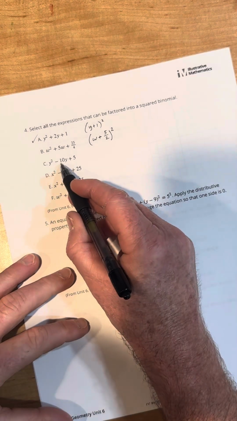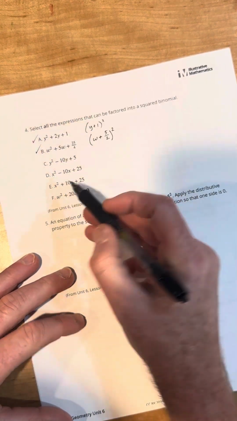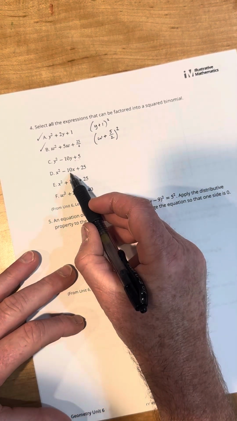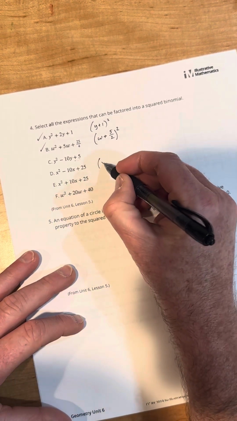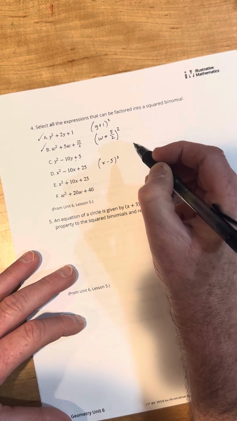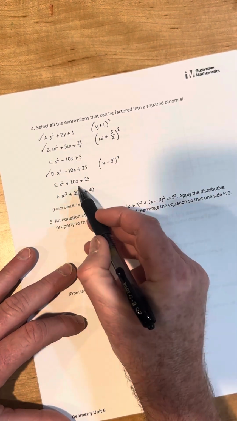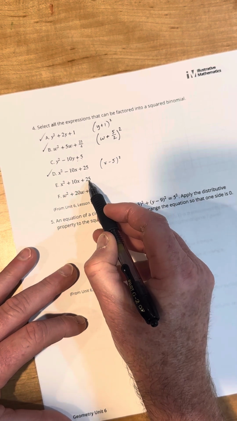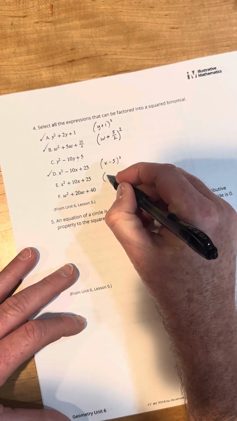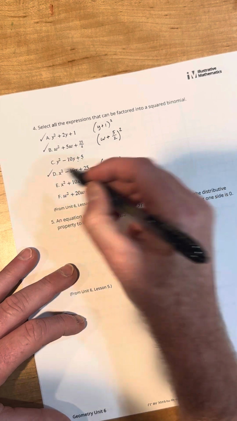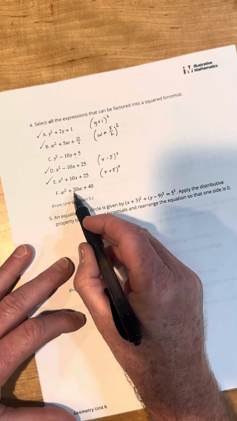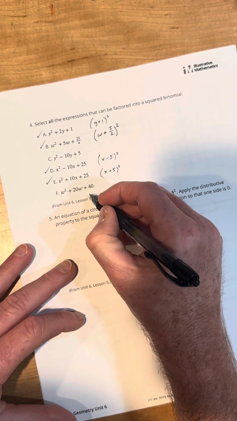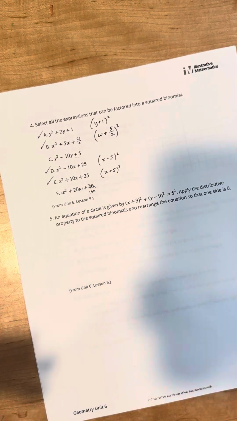Okay, this one's going to be nothing because it would have to be 25 right here. This one is good. This is going to be x minus 5 squared. This one's good because 10 over 2 is 5. 5 times 5 is 25. This one's going to be x plus 5 squared. And then this one, 20 over 2 is 10. This needed to be 100, not 40.